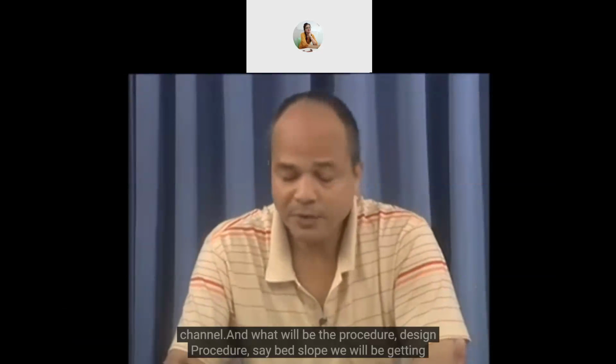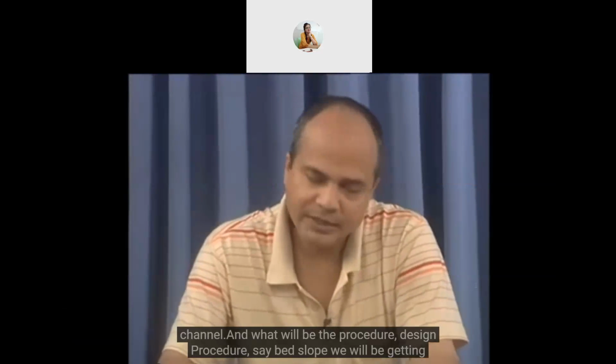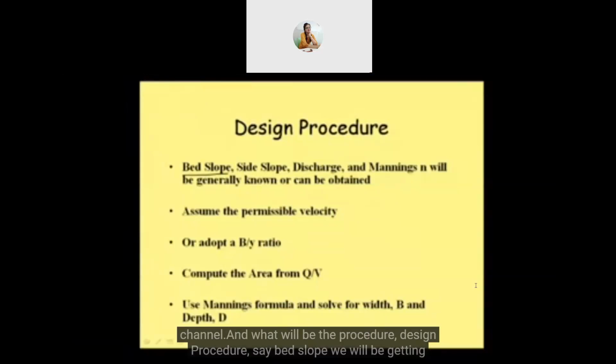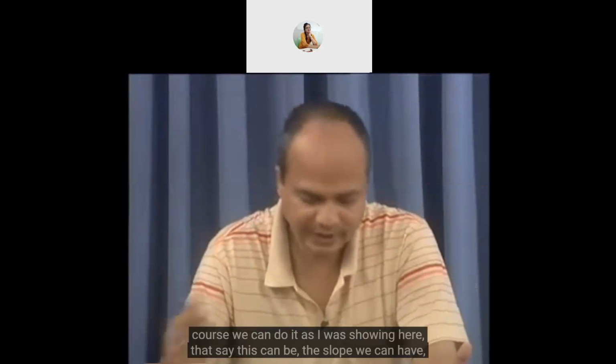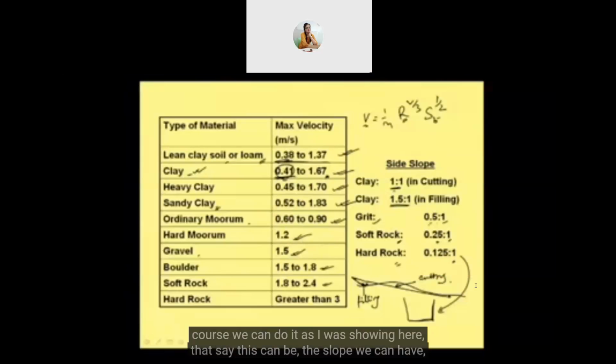And what will be the design procedure? Say bed slope we will be getting from the topography, as I have explained. We have very small scope of manipulating that. Of course, we can do it, as I was showing here, that say this can be the slope, we can have this slope also by cutting. If we cut this portion, we can have this slope, if we fill up this portion. So slight manipulation is possible, but grossly we cannot change the slope.